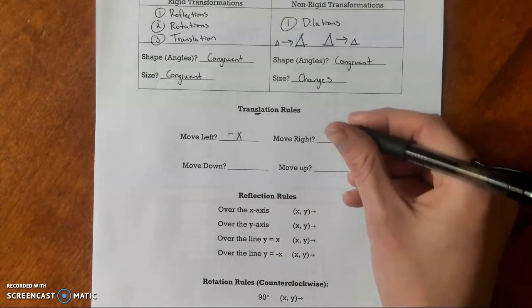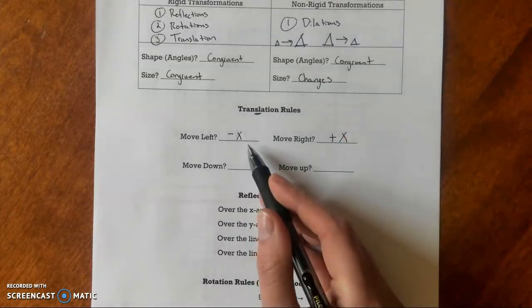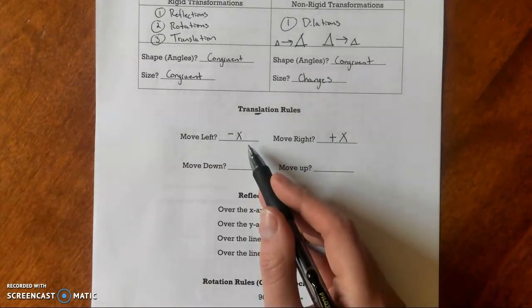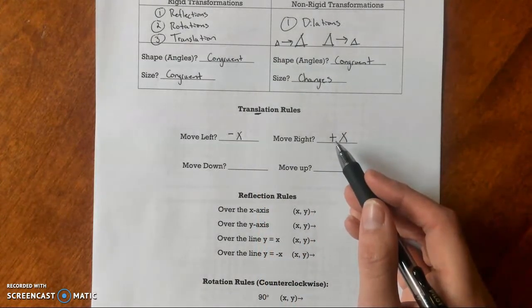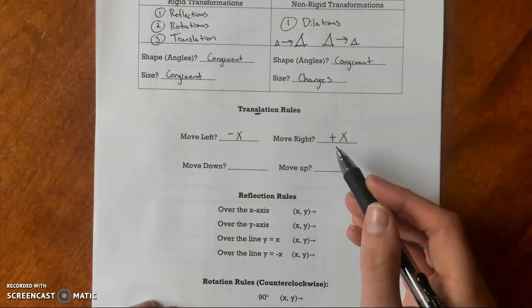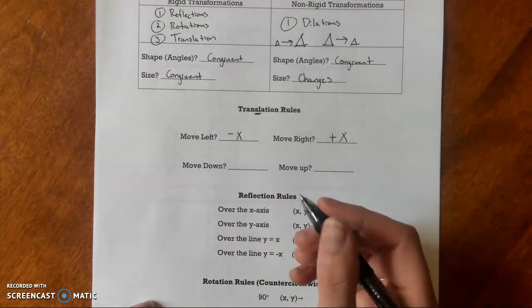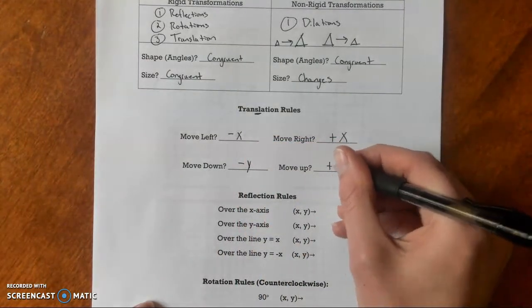If you were moving to the right, that would be plus your x coordinate. So you could be moving to the left 2, so you would do minus 2 on your x coordinate. Or if you were moving to the right 3, then you would do plus 3 to your x coordinate. And then if you're moving down, that's your y coordinate. So moving down, minus y, moving up, plus y.